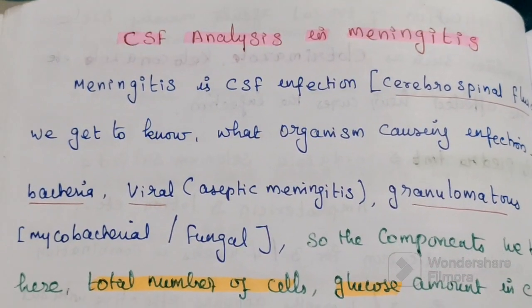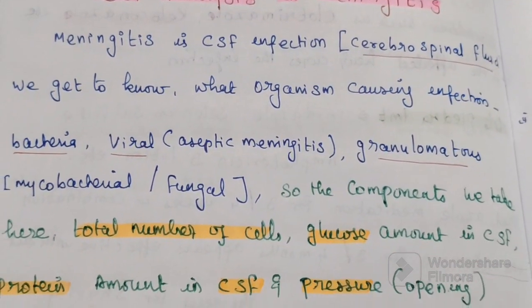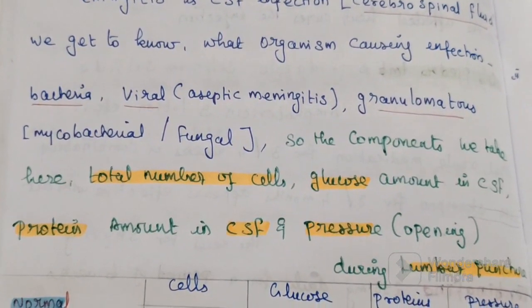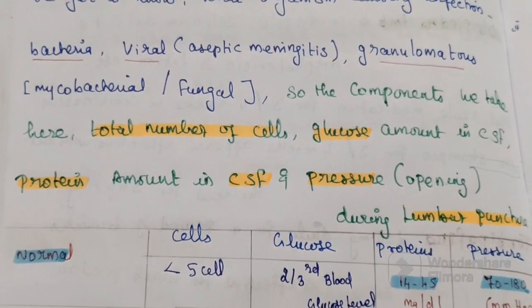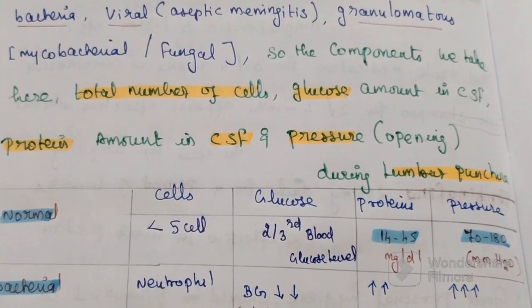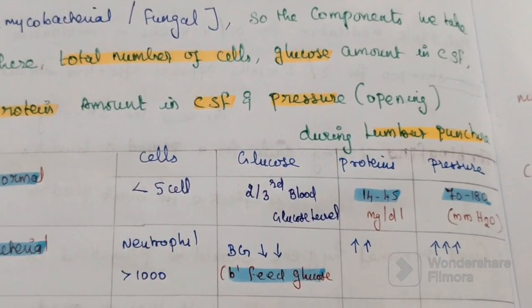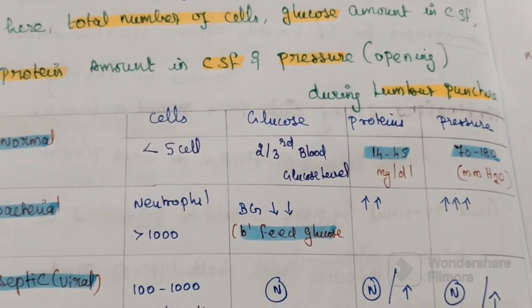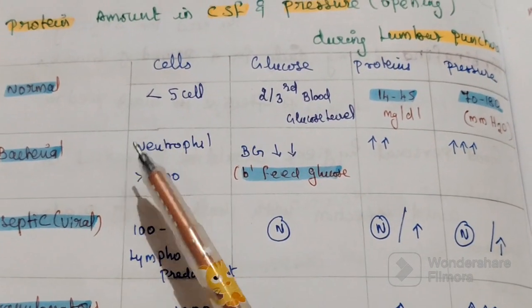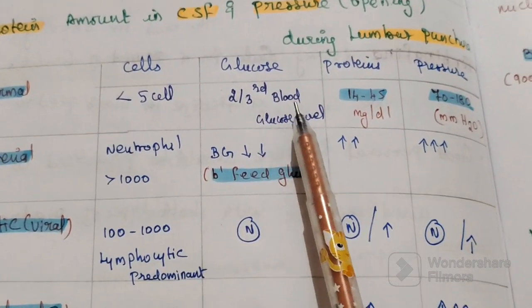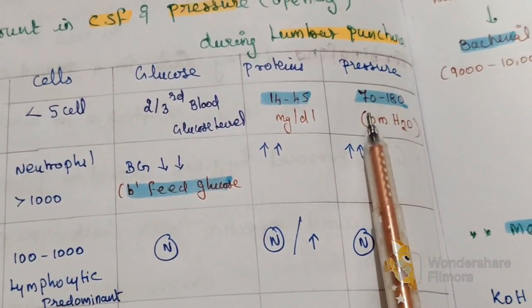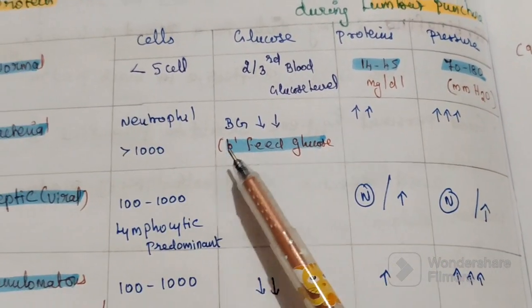CSF analysis in meningitis. Meningitis is a CSF infection caused by bacteria, virus, or granulomatous causes, mycobacterium or fungus. The components we want to take are total number of cells, glucose, protein and pressure. Normal cells are less than 5, glucose level is two-thirds of the blood glucose level, protein level 15 to 45, pressure 70 to 180.